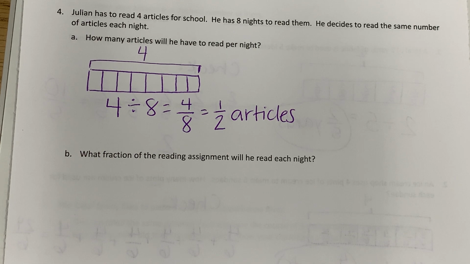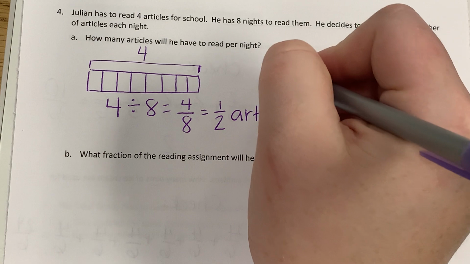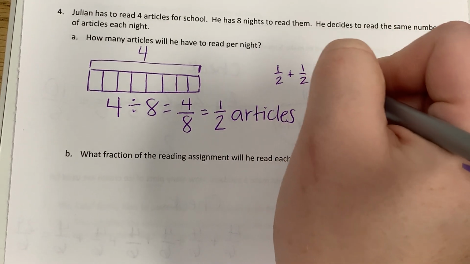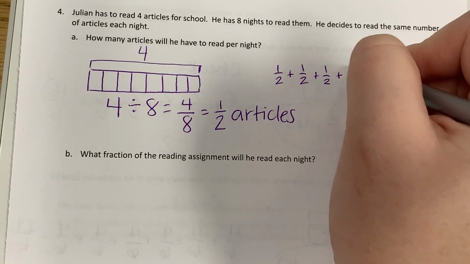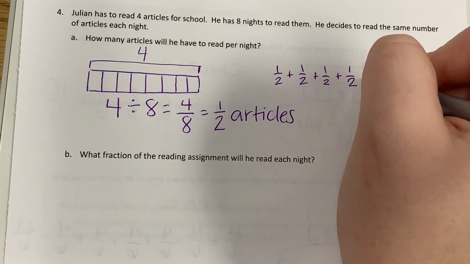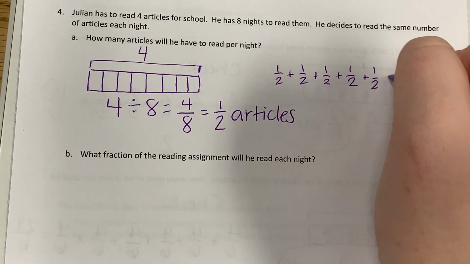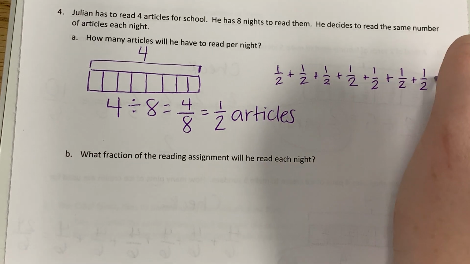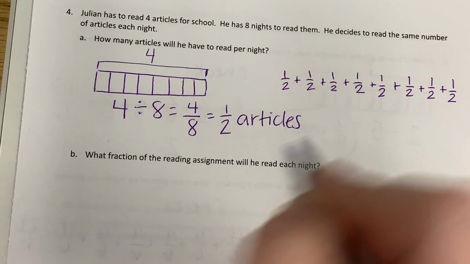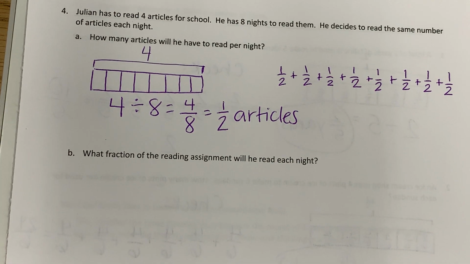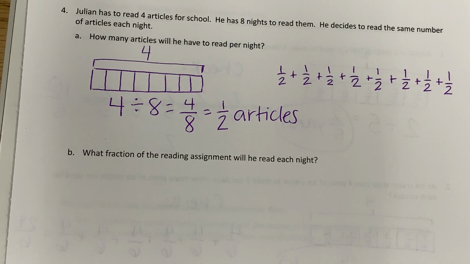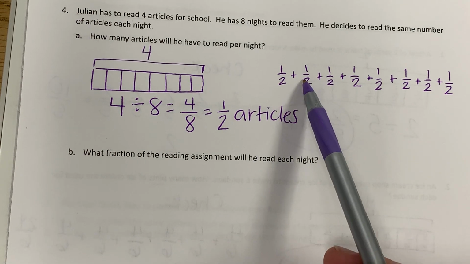How many times am I adding 1/2? 8 times. Ooh, that's a lot. Make sure you have 8.